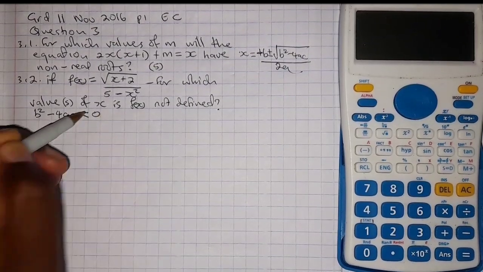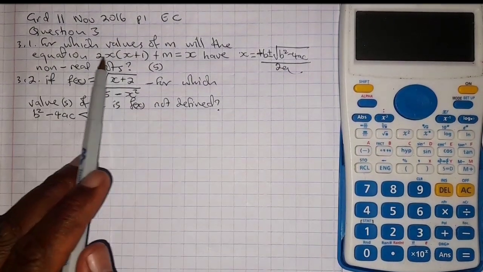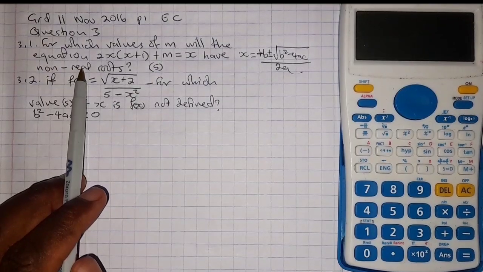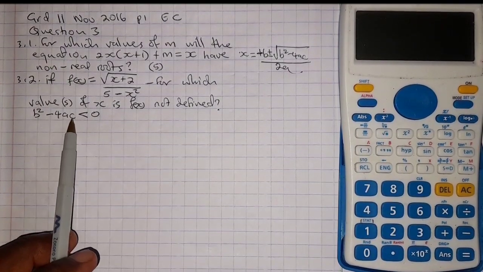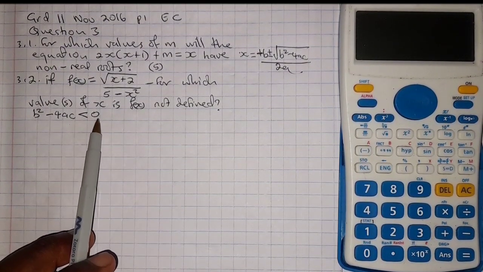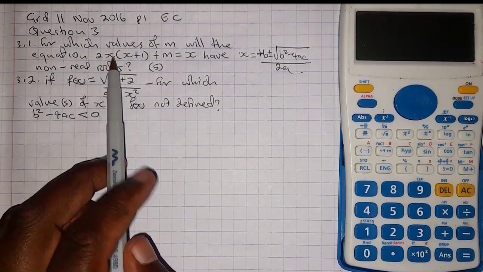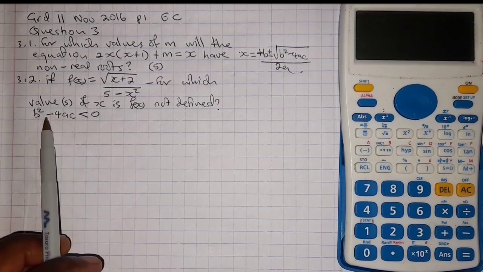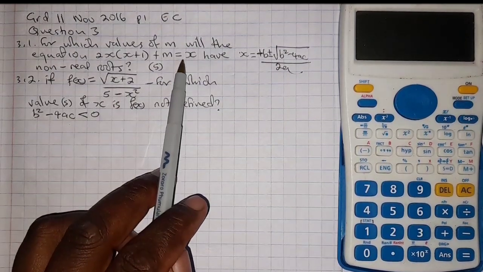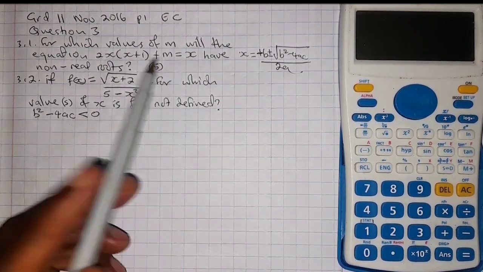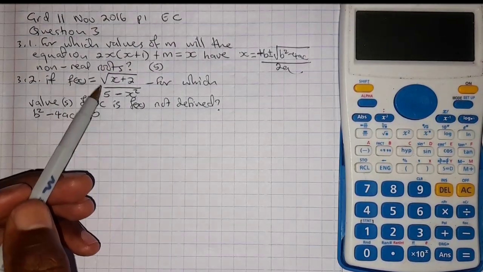So this equation is going to have non-real roots if and only if b squared minus 4ac is less than 0. Now, for us to determine these values of m, we need to simplify this and write it in the standard notation.